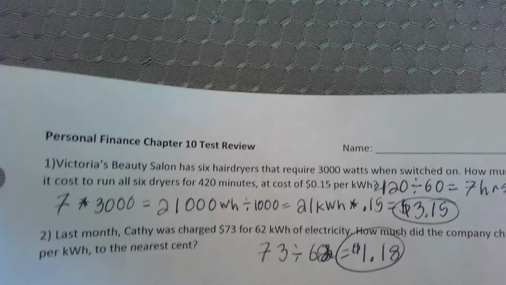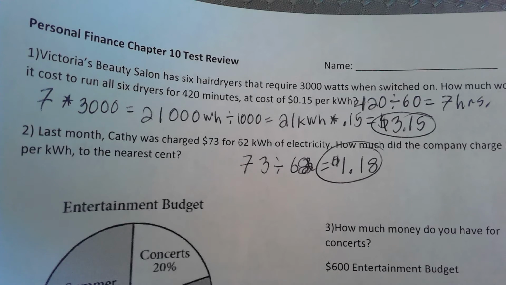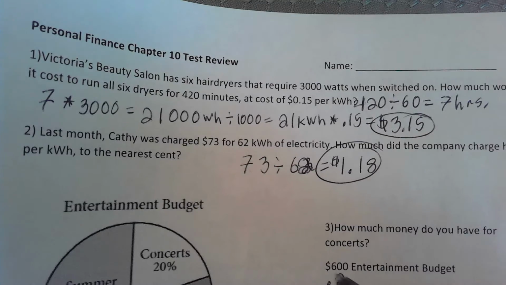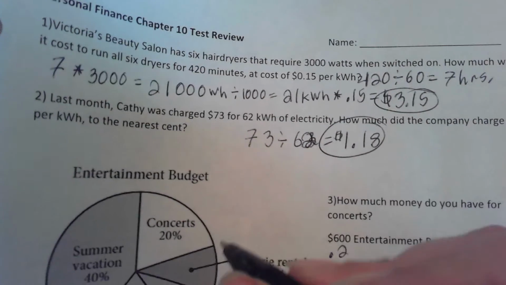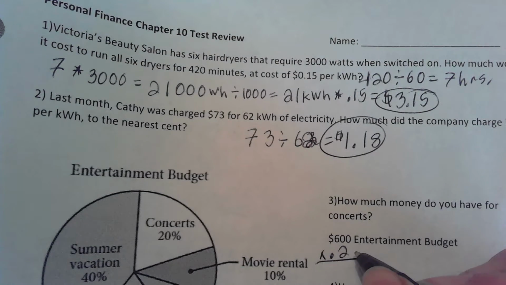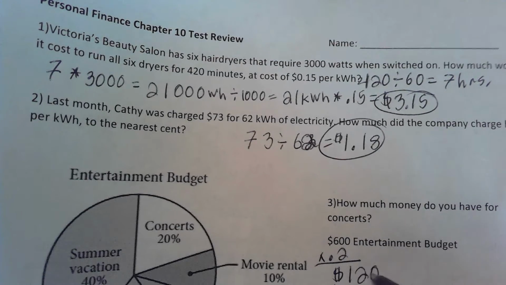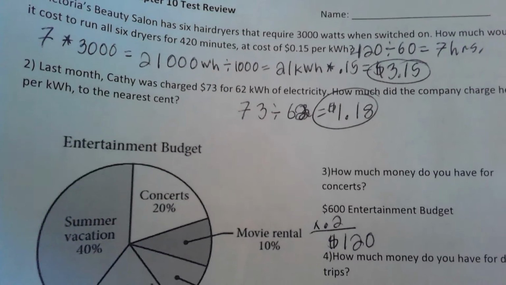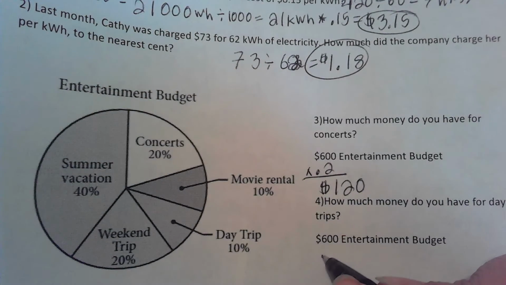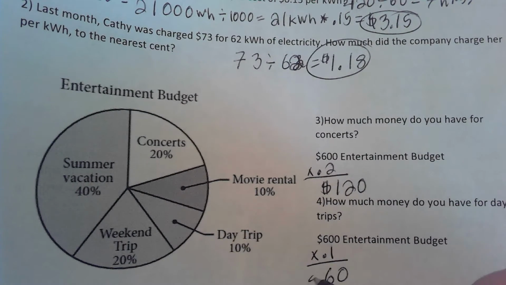Okay, for this one, we're looking at the entertainment budget. How much do you have for concert? So concert, it's $600. We're going to multiply that by 20%. So we look over here, concert's 20%. So 20% as a decimal of 600 is going to be 120. It's budgeted for concerts. And then for day trips, we look over here, and day trips are at 10%. So 10% of 600 is going to be $60.